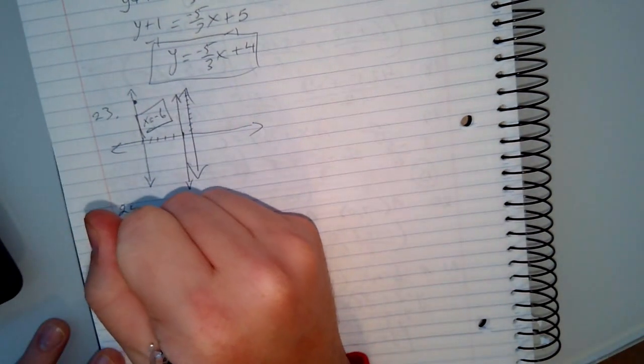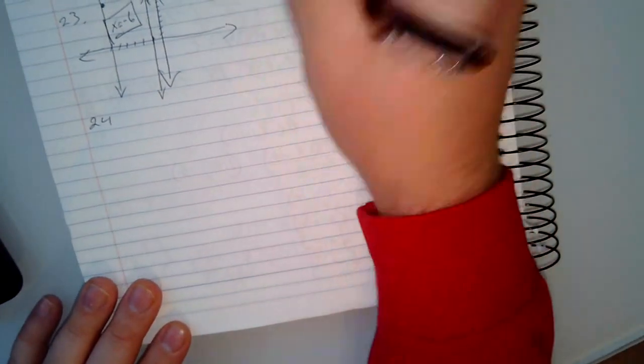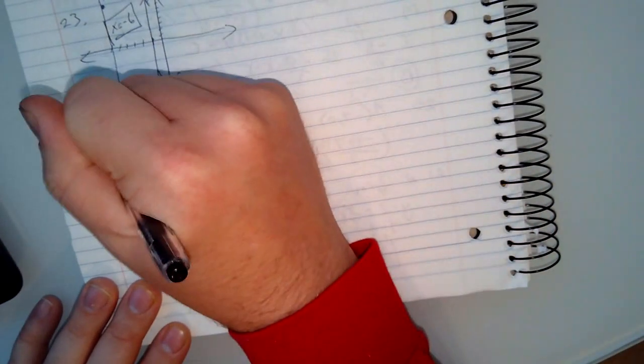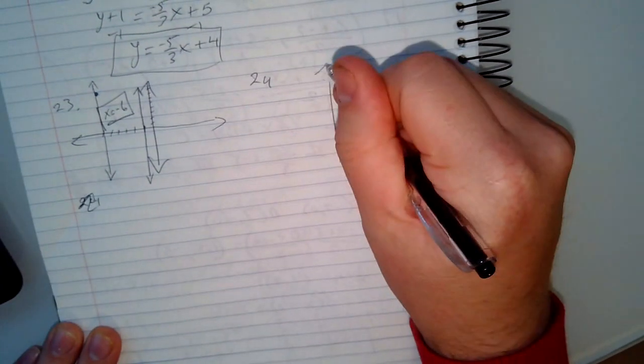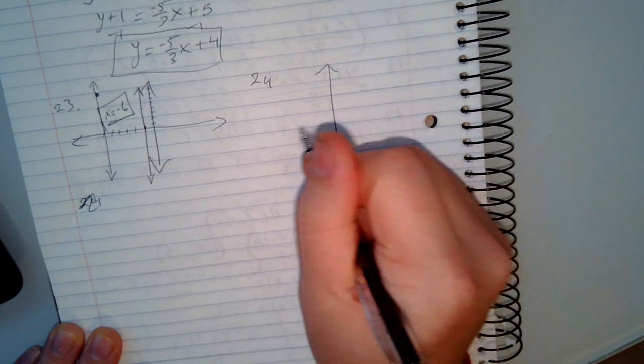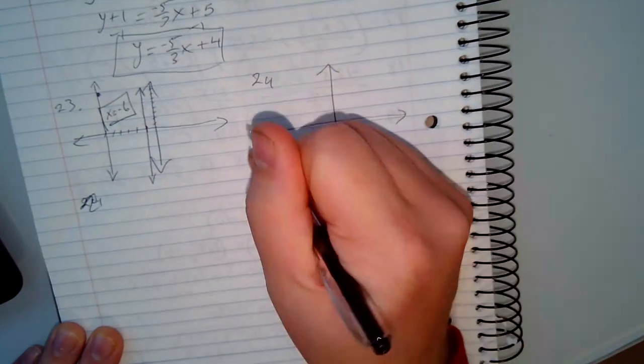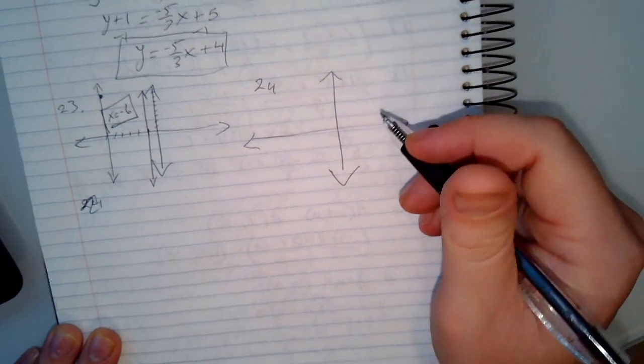Number 24. Super tough, right? Which line is perpendicular to x is equal to 3 and passes through negative 2, 9? Perpendicular to x equals 3. Let's just draw this one over here. Save a little space just in case. All right. X equals 3.